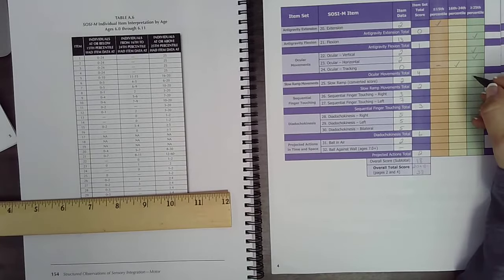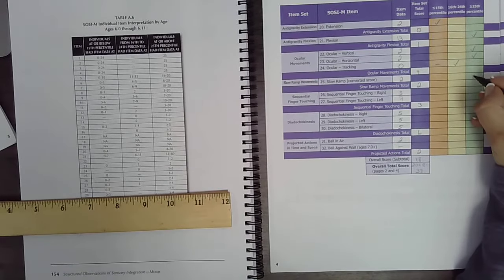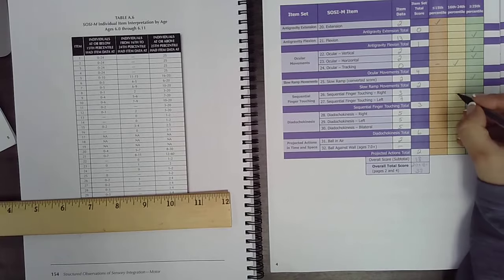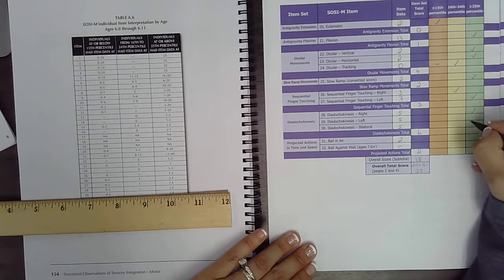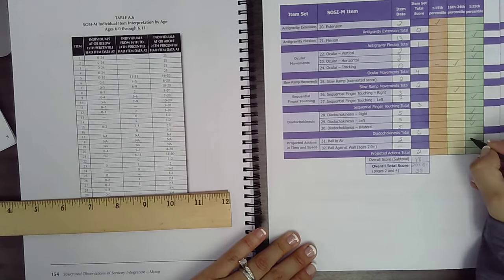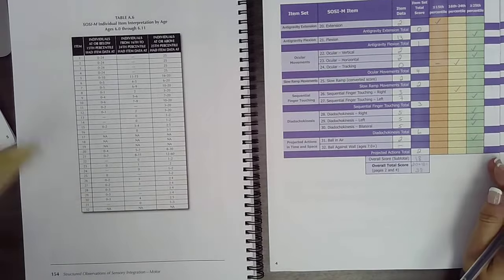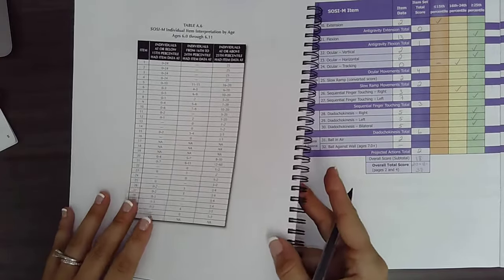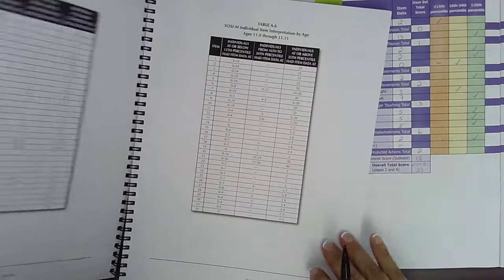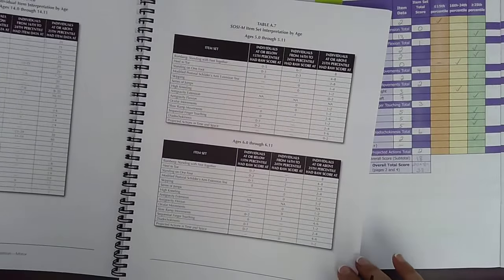So for slow ramp, he fell in the green. For sequential finger touching, he fell in the yellow and then the green, and then everything else was green. Okay? And remember, you want to work your way through the tables. So that was table A6. Working my way through the table, table A7.